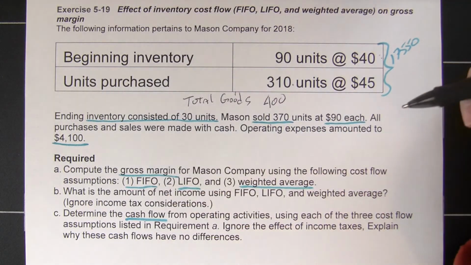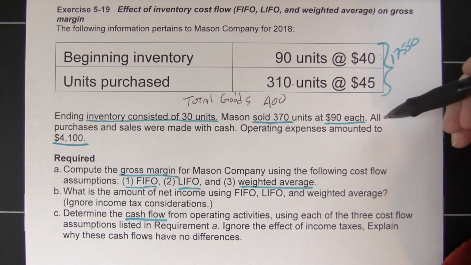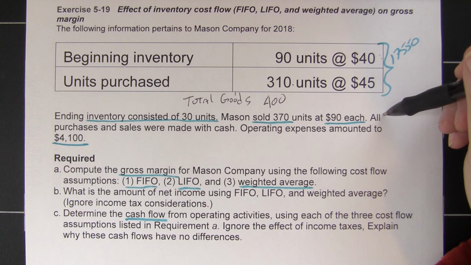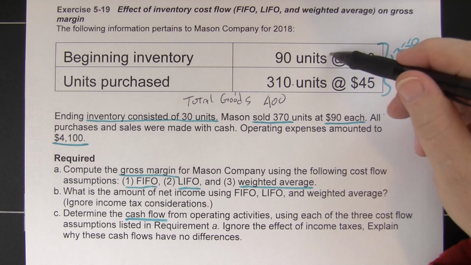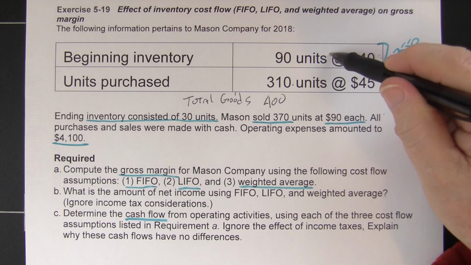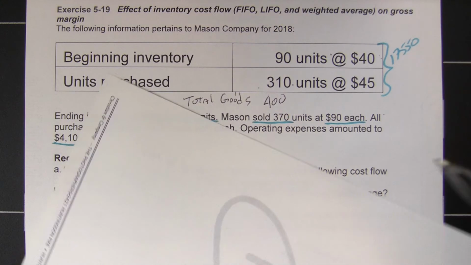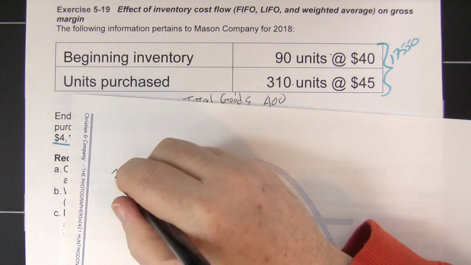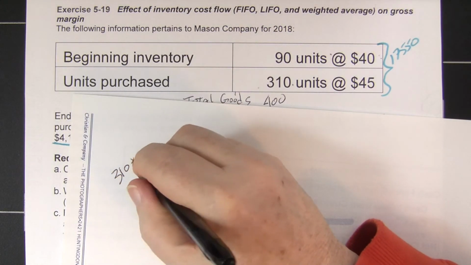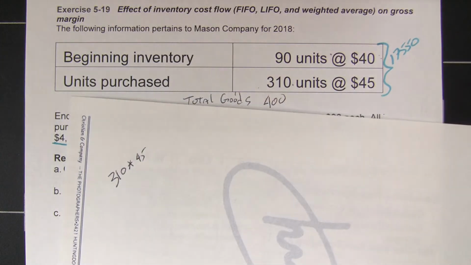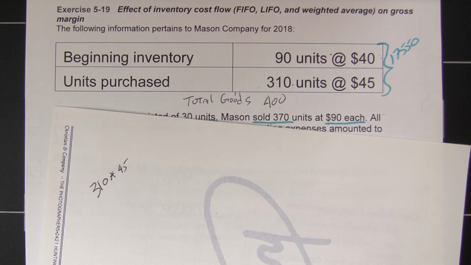And they tell us what the operating expenses were. They tell us all purchases and sales were made with cash. So they had the beginning units and they purchased 310 units at $45.